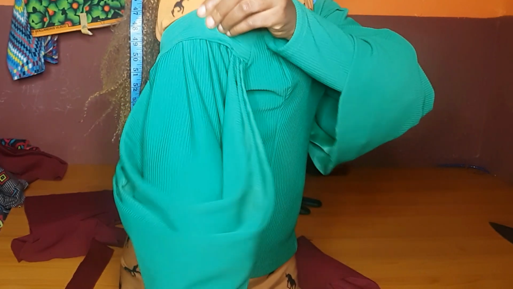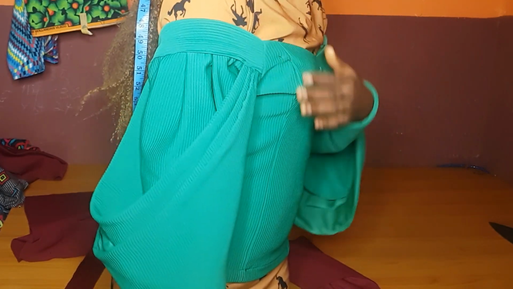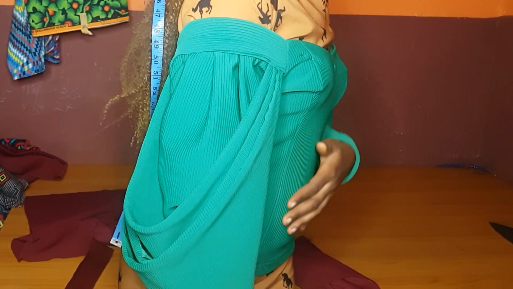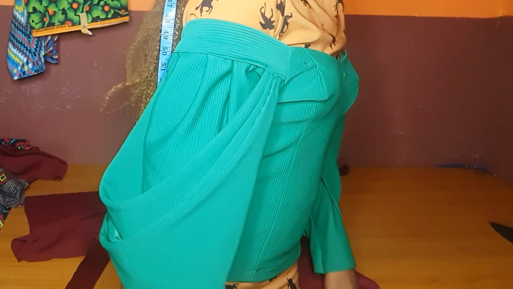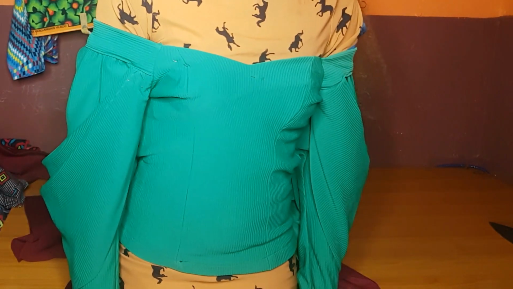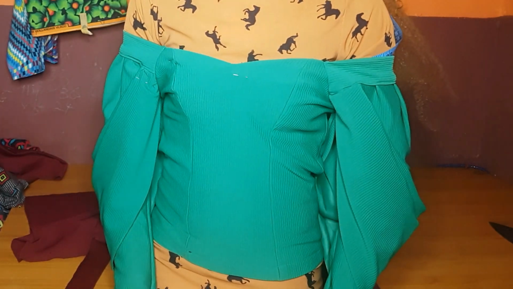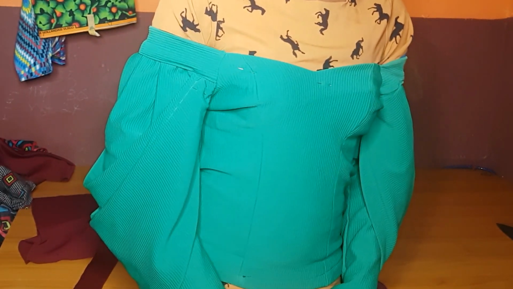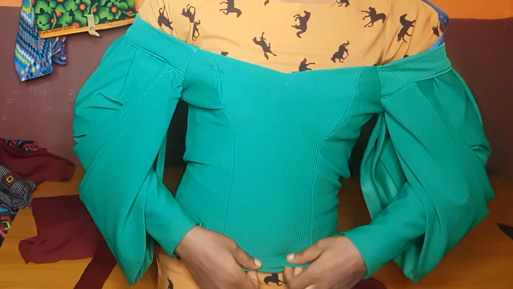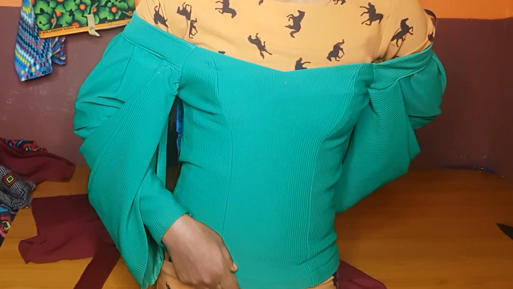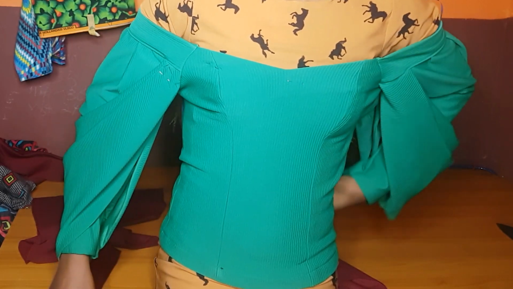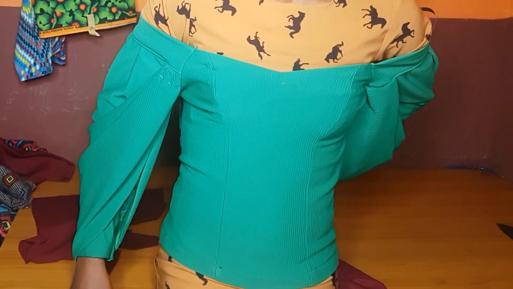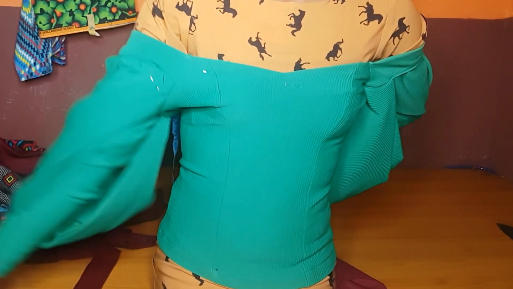As you can see, the drape part is very beautiful. This is not my size, so when the owner wears it, it will fit so well on her body. I just wanted to use my body to show you guys how it looked like. So this is the final look of our blouse.